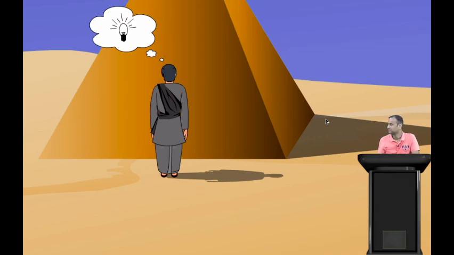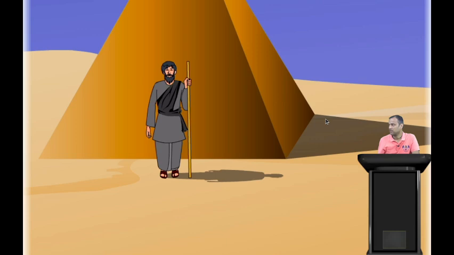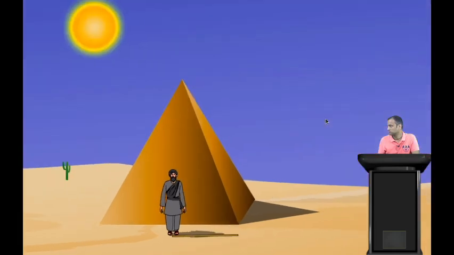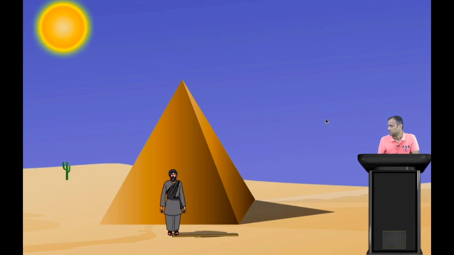Okay. Now he checked. He got how to measure the height of this pyramid. First he saw his shadow and he measured it. Now look at this. The height of the man is equal to the height of that rod. Now the same height he can measure with his shadow. So at one point of time his height is equal to the length of his shadow.